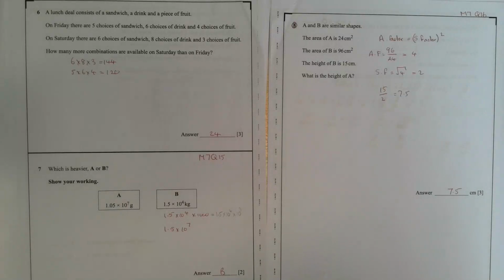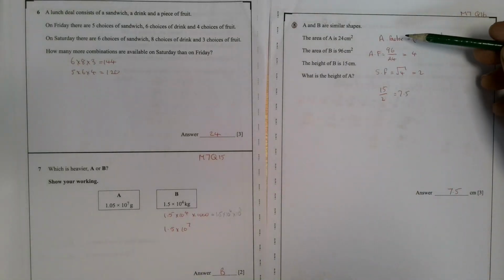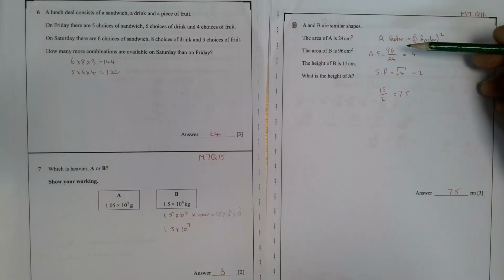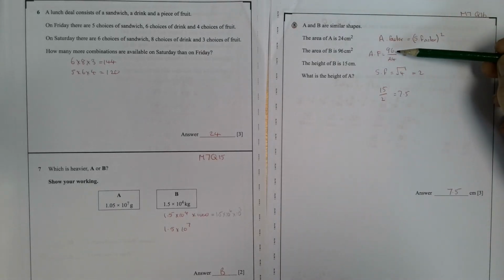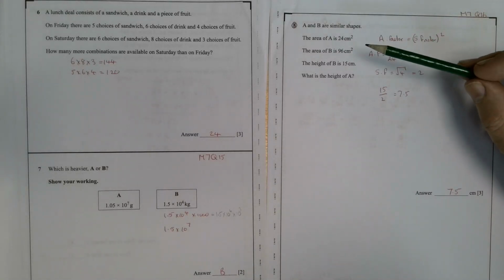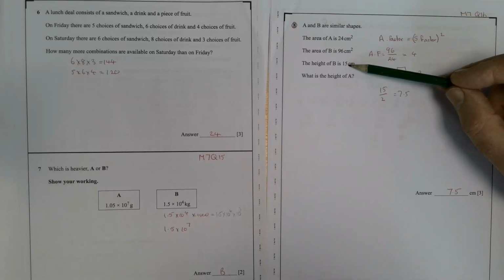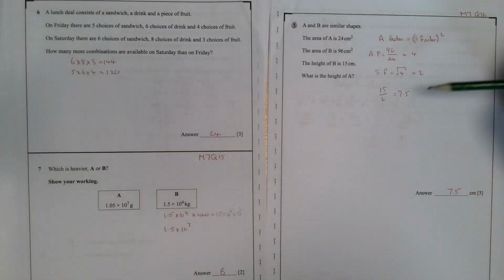Okay, last but not least. A and B are similar shapes. The area of A is 24, the area of B is 96. So B is bigger than A, okay? The height of B is 15. What's the height of A? So what we've got to remember here, shapes are similar. Their area factor, what you would multiply the area of one shape by to get the area of the other one, is the scale factor squared. So in this case the area factor is 96 divided by 24, 4. So the scale factor will be the square root of 4, 2. So I'll multiply the smaller one's lengths by 2 to get the bigger one. B is the bigger one, so the smaller length or height must have been 15 divided by 2, 7.5.